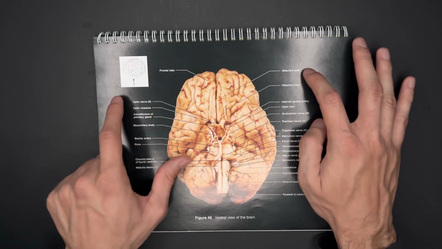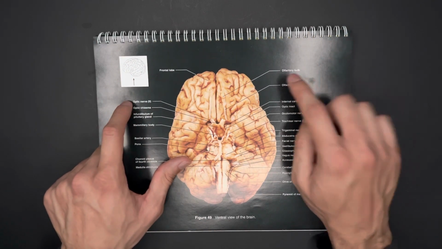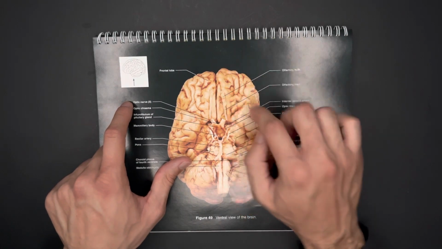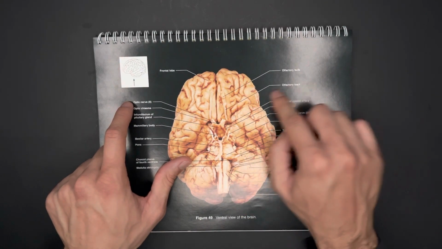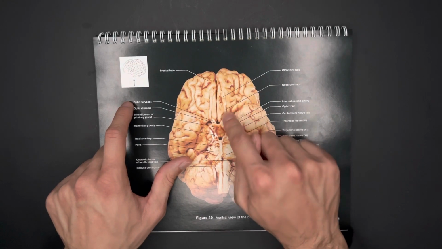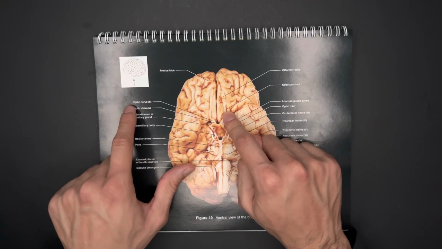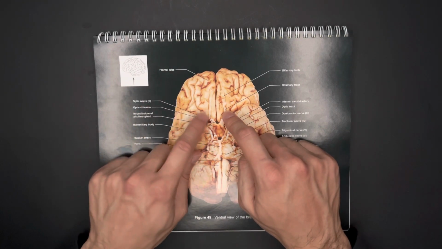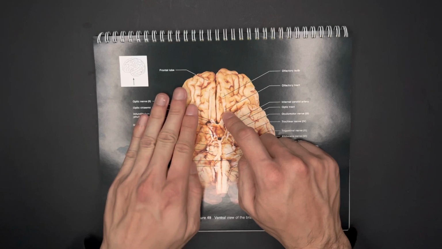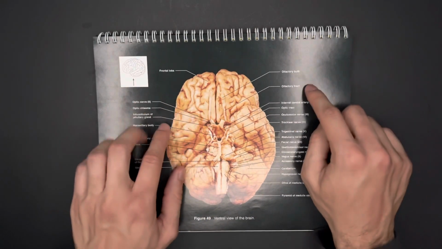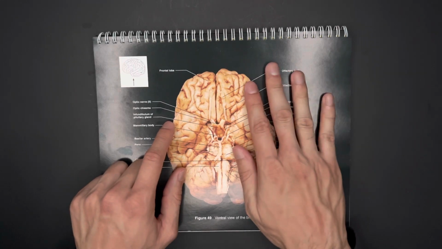So the three that I need to focus for this exam would be the olfactory bulb, which is going to be the first, and then the olfactory tract, which is below the tract, and then the optic nerve. So just remember, the optic nerve will be on the left side of the brain, and the olfactory bulb and the olfactory tract on the right.